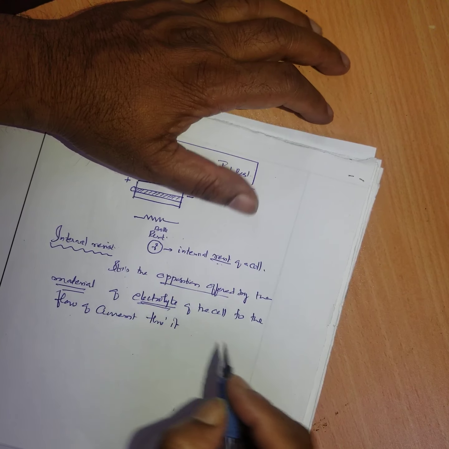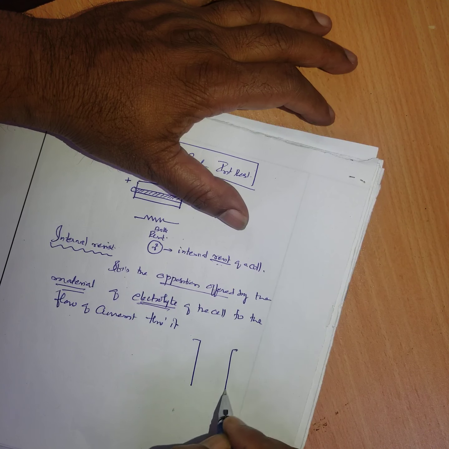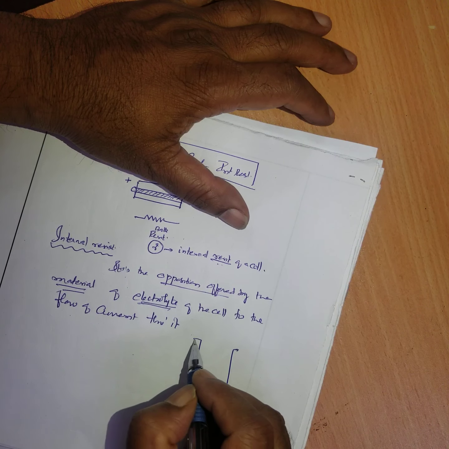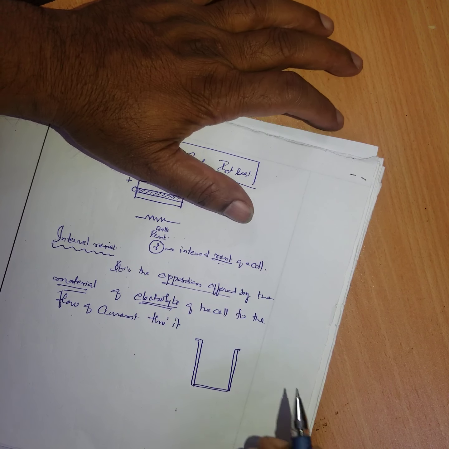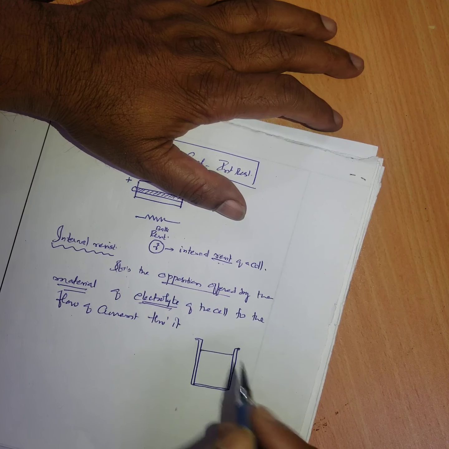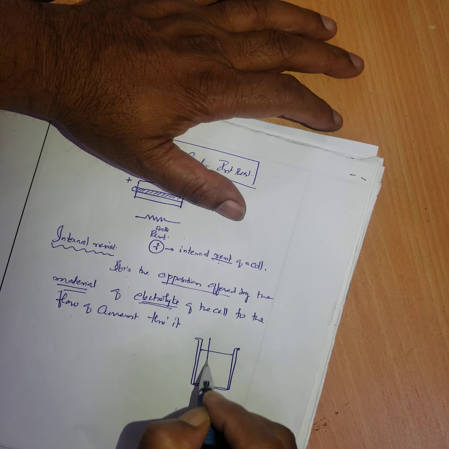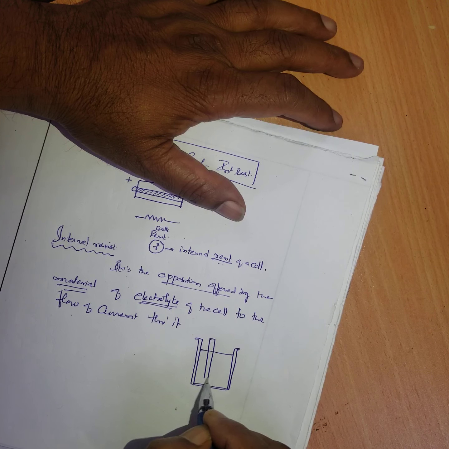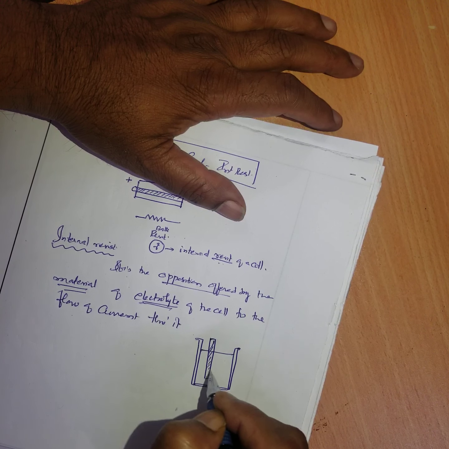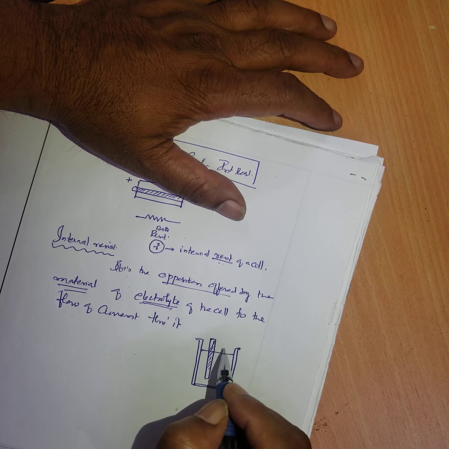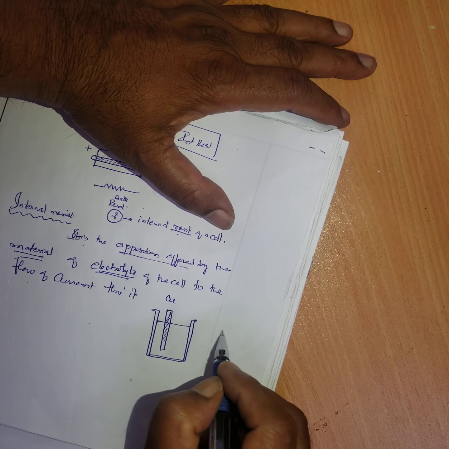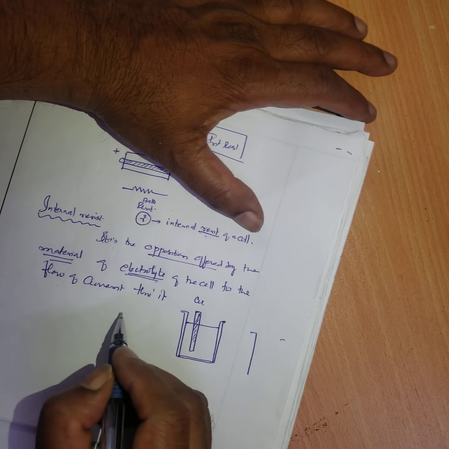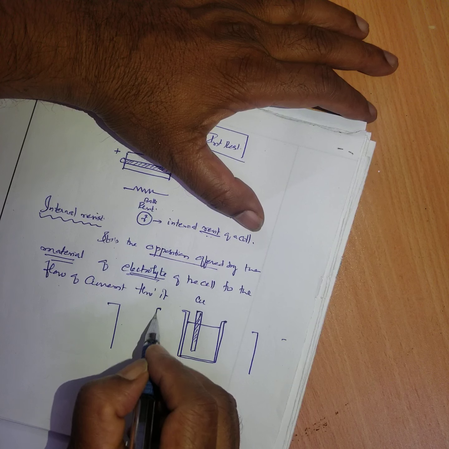What is called electrolyte? See, for example, if you have a cell, Daniel cell, Leclanche cells and all, whatever it is. Here you are keeping copper, right? This you have studied in chemistry. Copper, and here zinc.